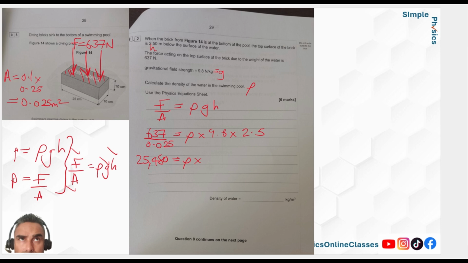which gives me 24.5. So if you want to work out rho, you have to take the 24.5 to the other side because it's multiplying, so you divide. 25,480 over 24.5. So if I do 25,480 divided by answer, that gives me 1,040. And the units are there anyway, but always get in the habit of writing it kilograms per meter cubed.